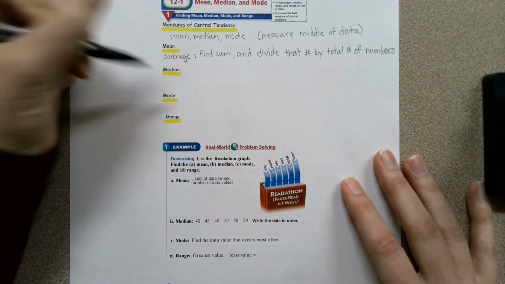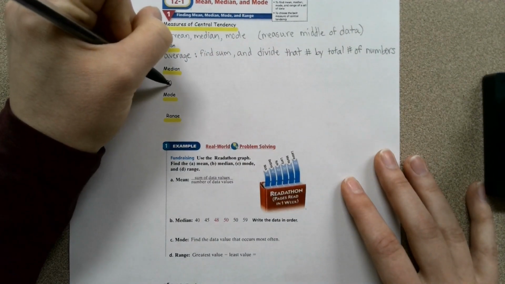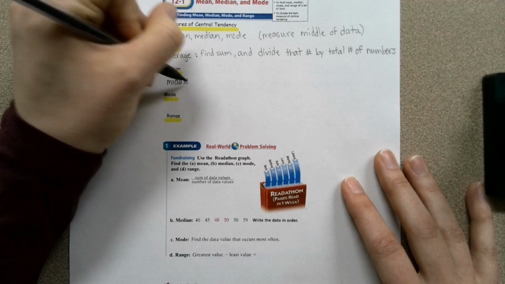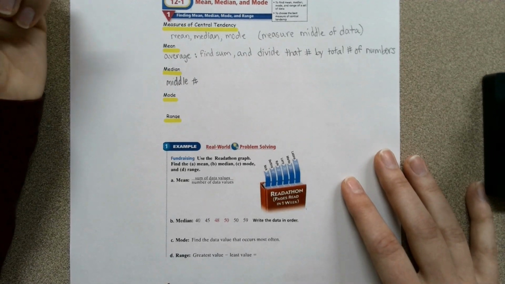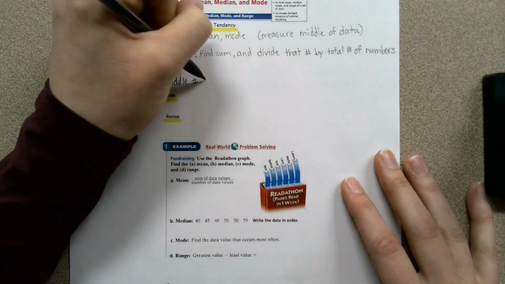And we'll practice that. The median is talking about the middle of the data. The middle number when they're listed in order from least to greatest.